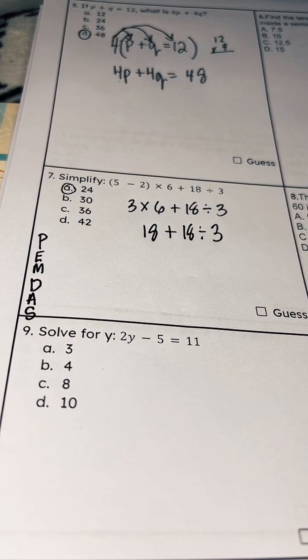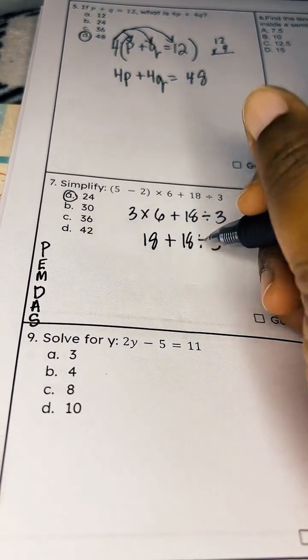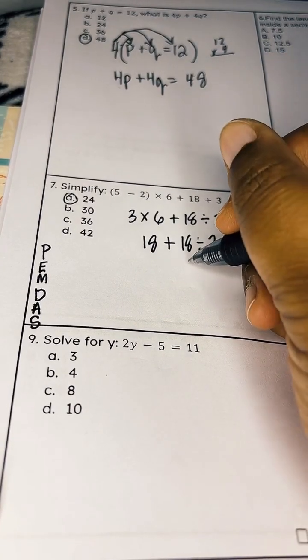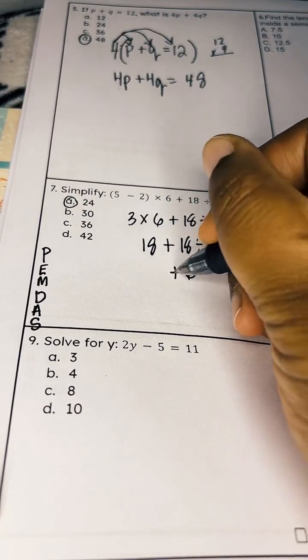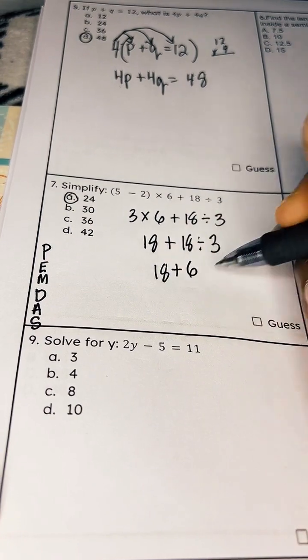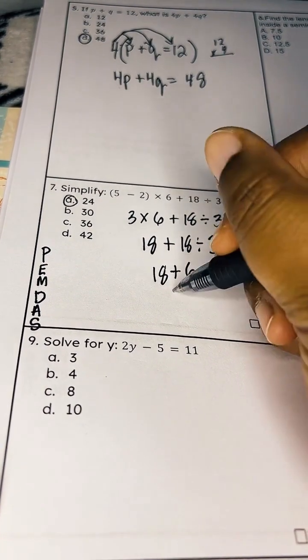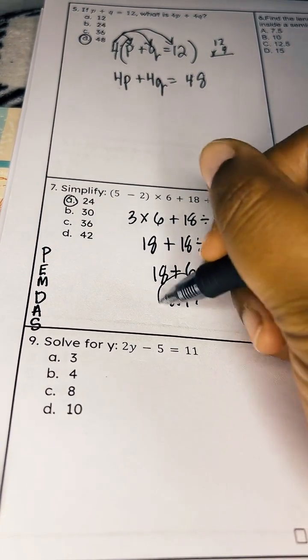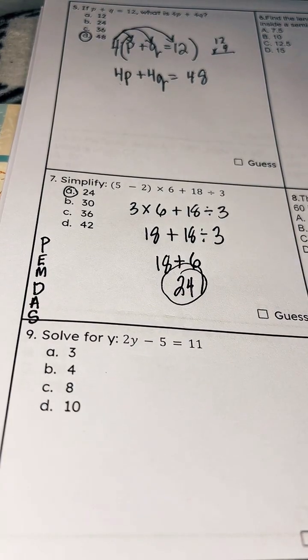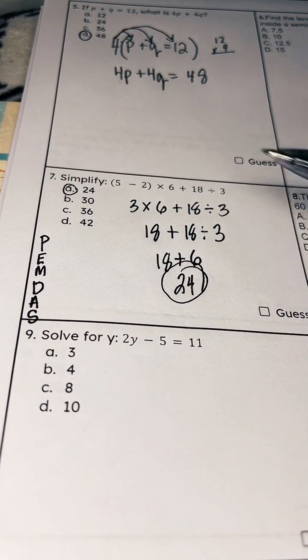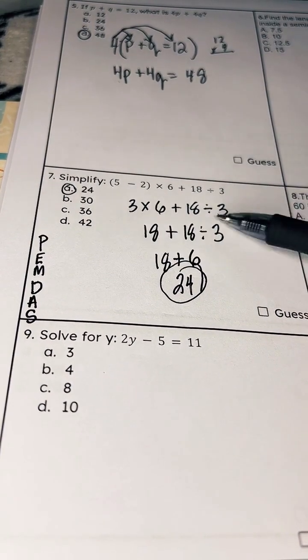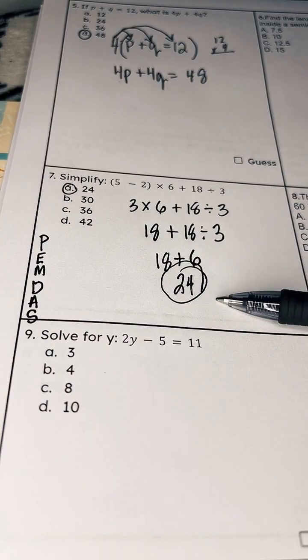Kia said division. Good, Kia. Carlos, yes. Michael, good. So we're going to divide. 18 divided by 3 is going to give us 6. Drop down our plus 18. And 18 plus 6, well, that's 24. So wonderful. For the other ones that were saying C, hopefully you can see where you went wrong.